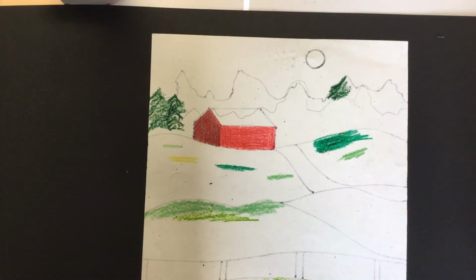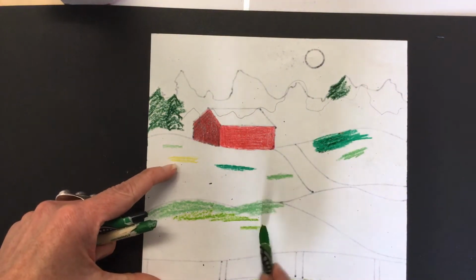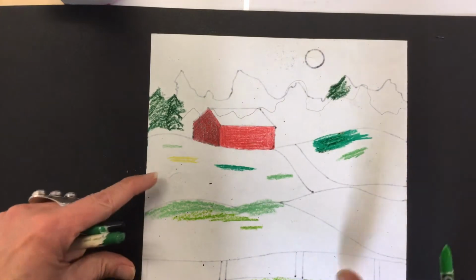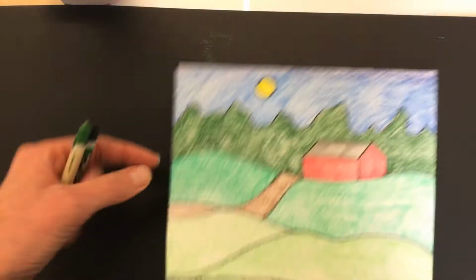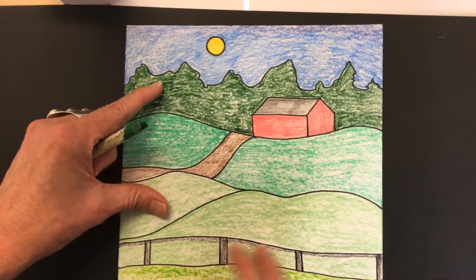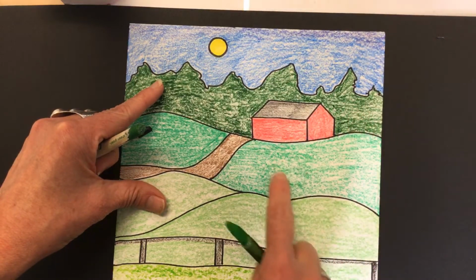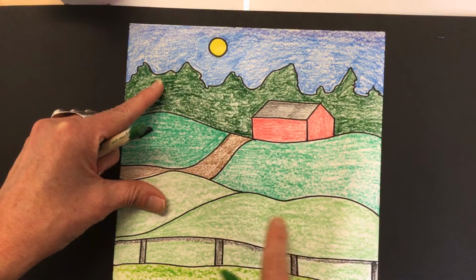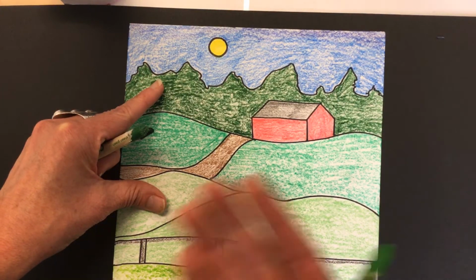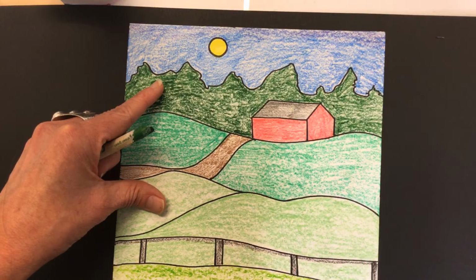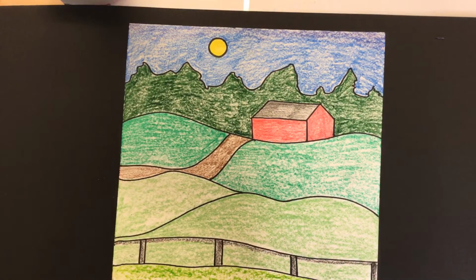All right, and then I had another green that was much more yellowy, so I decided to put that in the front. So let's flip it back over so I can show you again. You'll see here that I used the darker green, and then this kind of medium green, and then a little bit lighter, and then finally the yellowy green to end. It just gives it a little bit more variety and brings interest to your artwork.